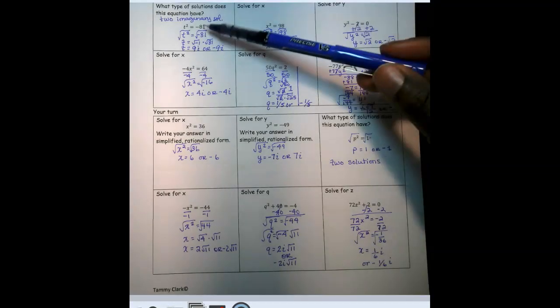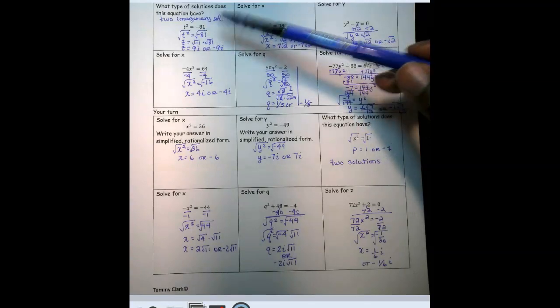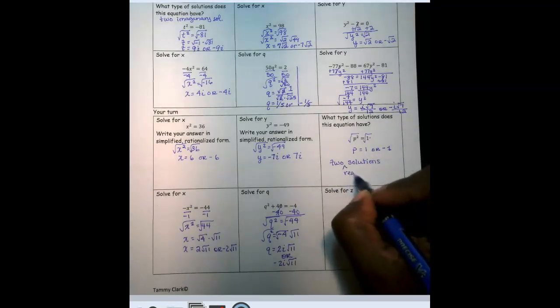If a is equal to 0, we have 1 real solution, and if a is less than 0, we have 2 imaginary solutions. So here, if I look at it, my answer is less than 0, so I would have 2 imaginary solutions. And for you, when you tried yours, well, a is greater than 0, so then you would have, let me put the correct verbiage in there, 2 real solutions.